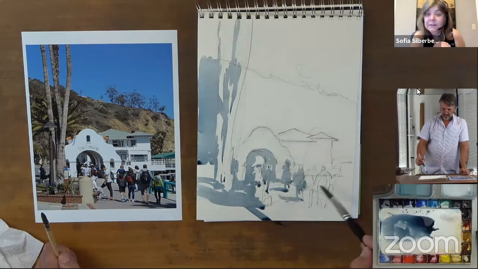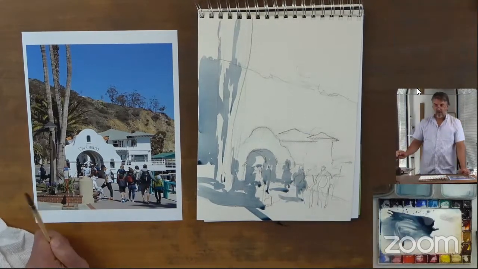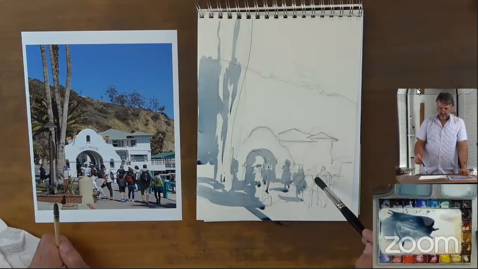I'm saying we have a terrible storm here. Oh no. Yeah, terrible.